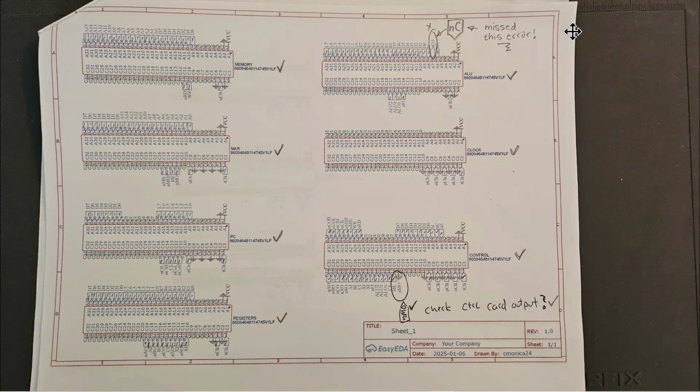TTL Computer II. Today we'll be taking a look at our backplane and the rework that we had to do for the ALU. If you've been following my posts, you know that we uncovered an issue in our ALU testing, and specifically the not carry flag failed our regression test on the backplane.